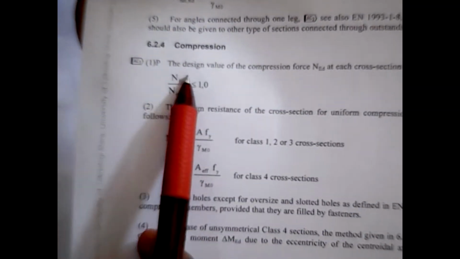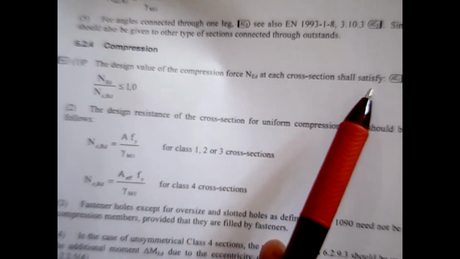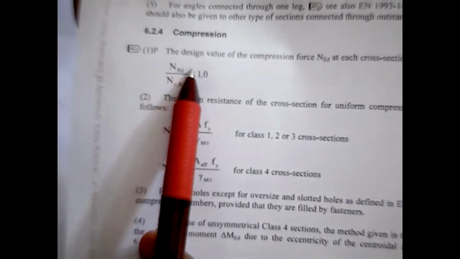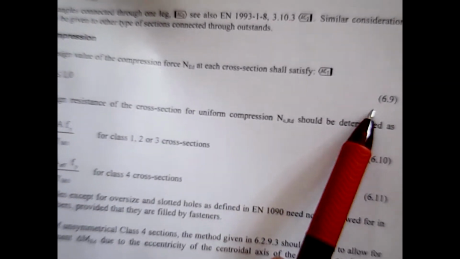The design value of the compression force NED at each cross section shall satisfy NED over NCRD less than or equal to 1, which is given in equation 6.9.